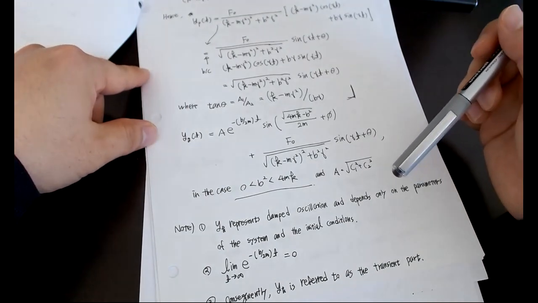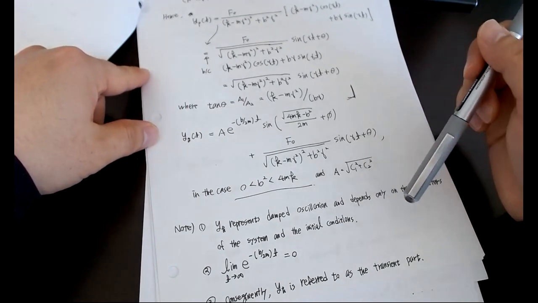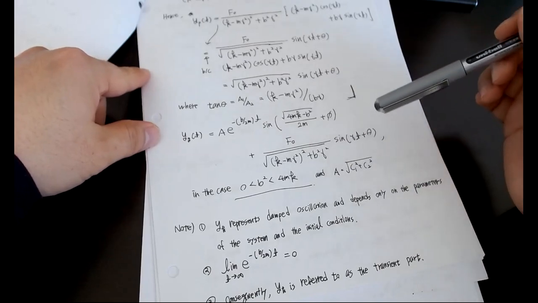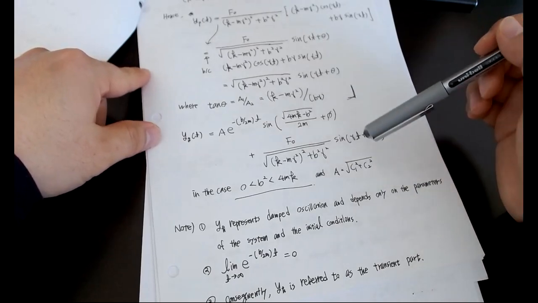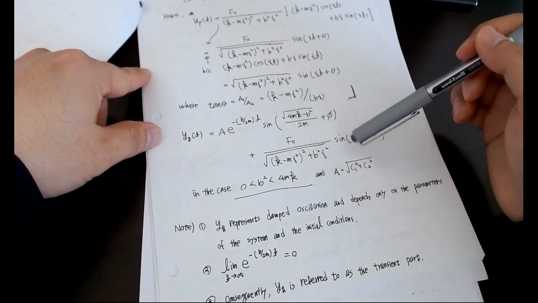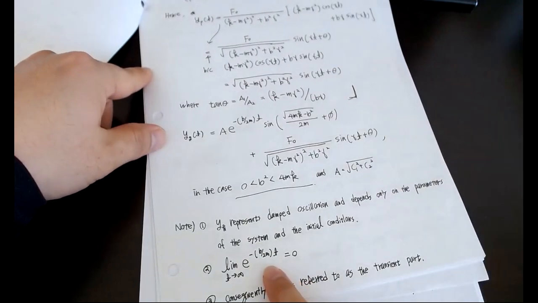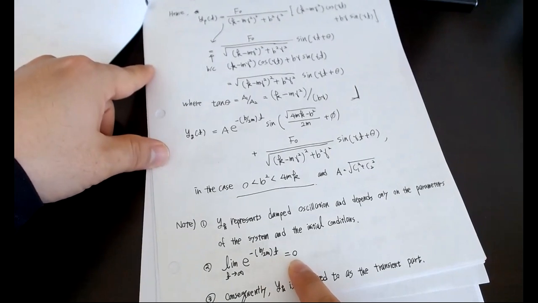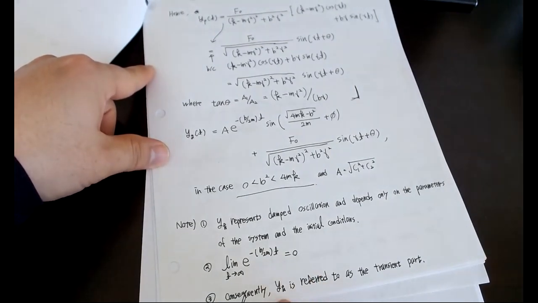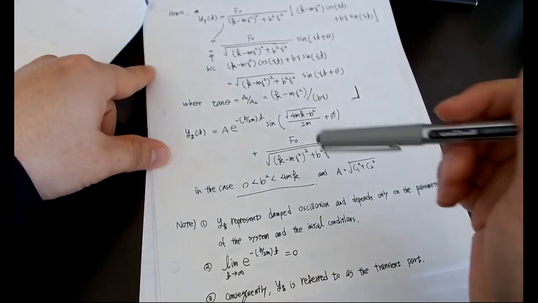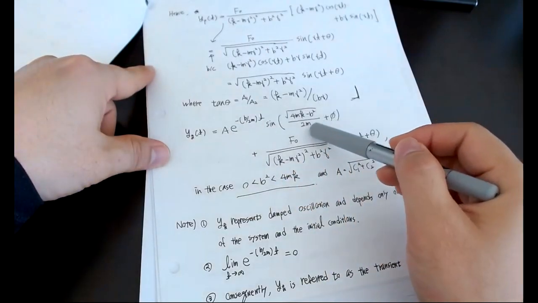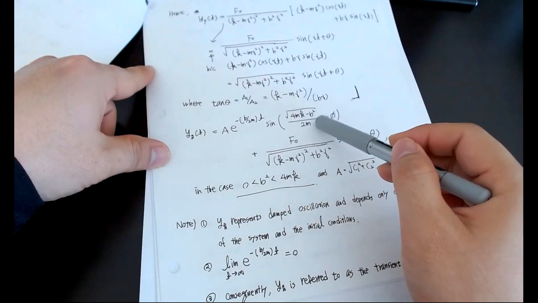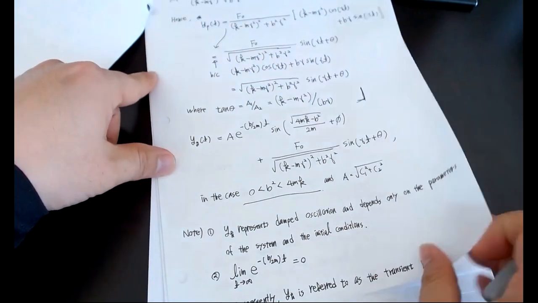It depends on the parameters of the system. We see that a lot of parameters, m, k, b, and gamma, are involved in the solution, right? And that's what I told you. The exponential term approaches zero as t approaches infinity. Consequently, yh is referred to as the transient part. Why transient? Because eventually it will disappear as t approaches infinity.